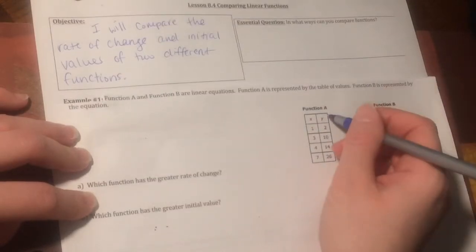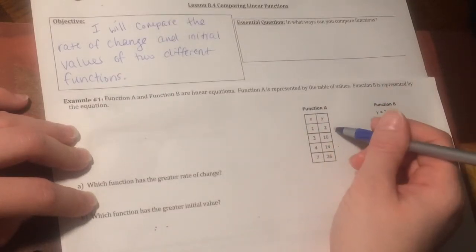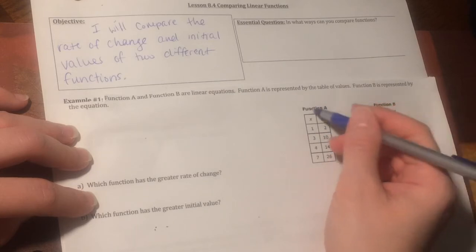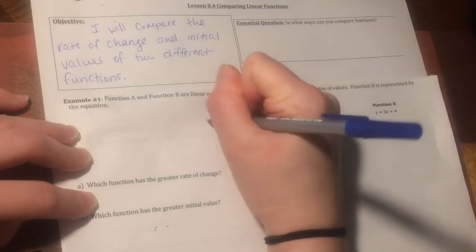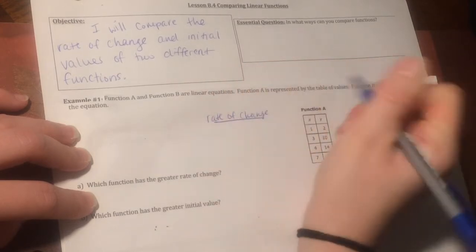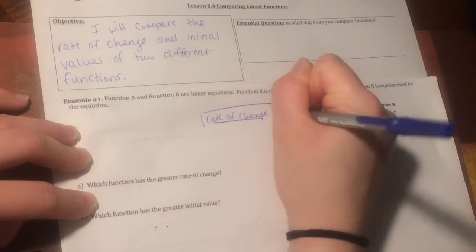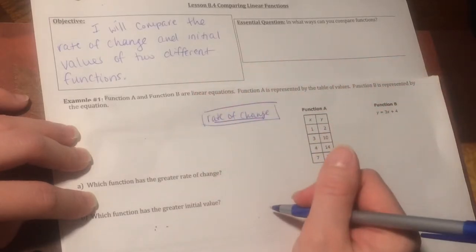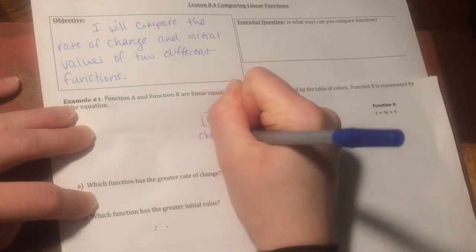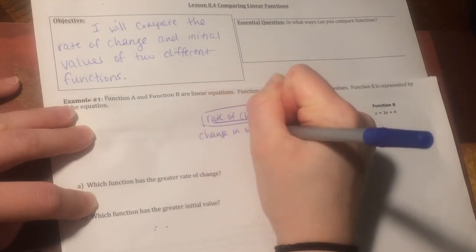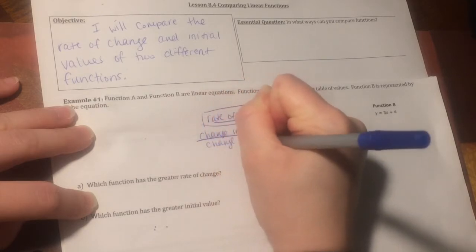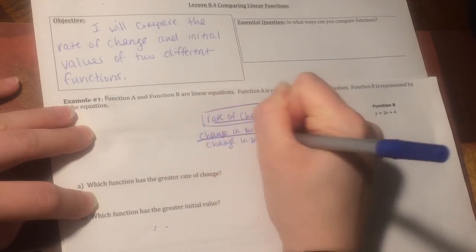All right, function A. When you find the rate of change of a function, remember, when you're given a table, the rate of change is the change in output over the change in the input.